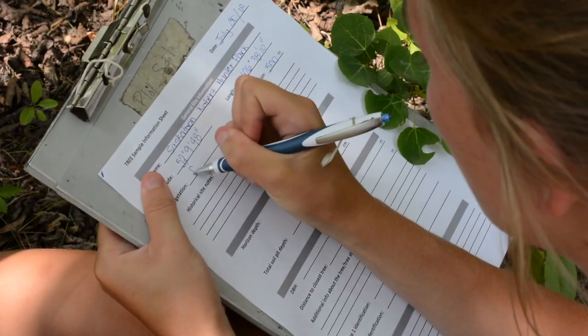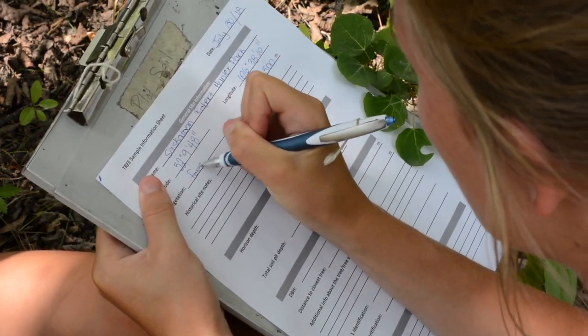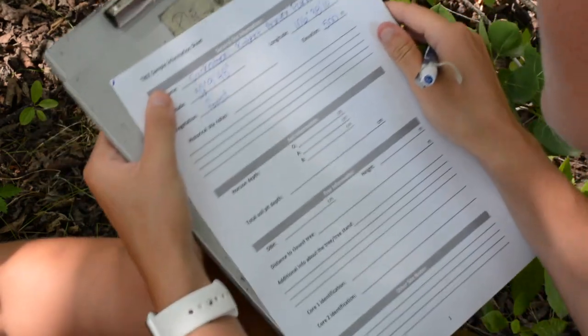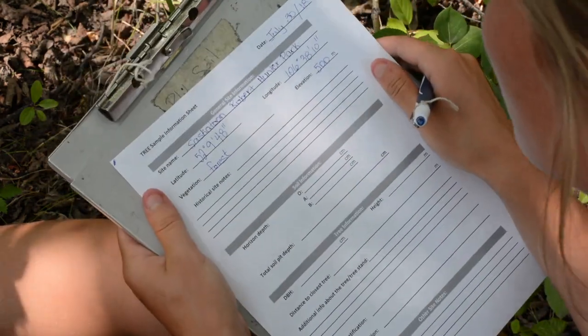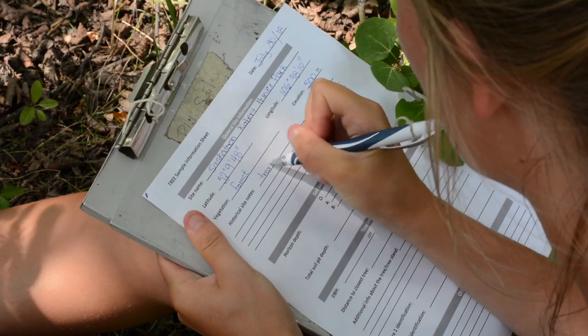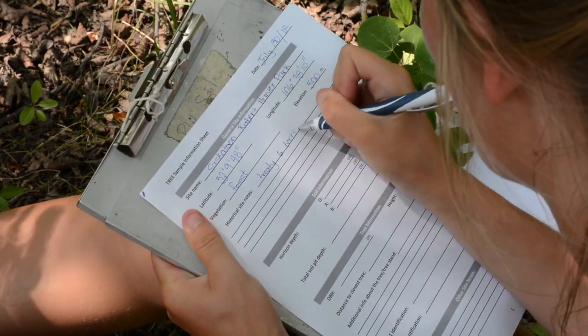When recording vegetation, you will examine the landscape around where the samples were taken. Some examples would be wetland, forest, rocky landscape, grasslands, or an urban park.